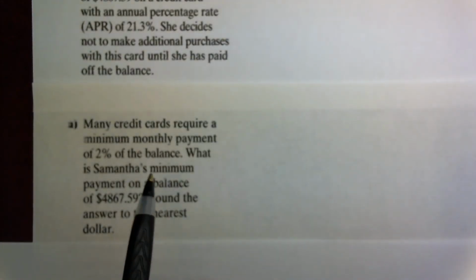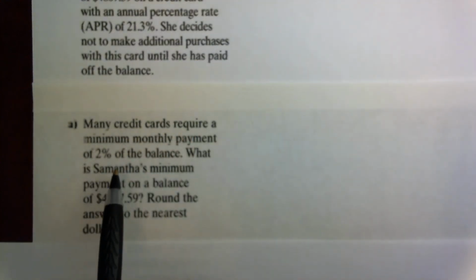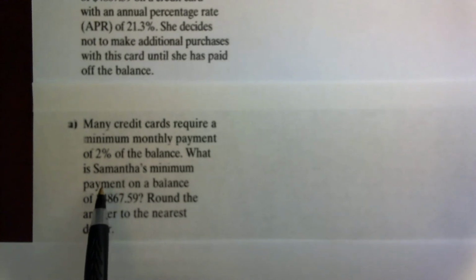So the problem statement continues. Part A. Many credit cards require a minimum monthly payment of 2% of the balance. What is Samantha's minimum payment on a balance of $4,867.59? Round the answer to the nearest dollar.